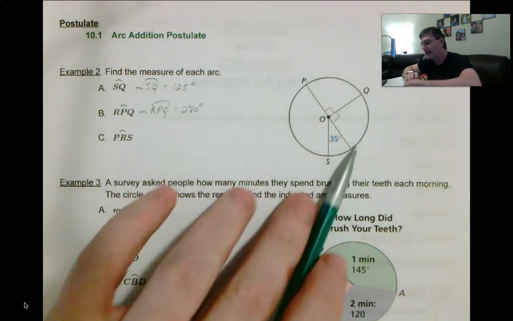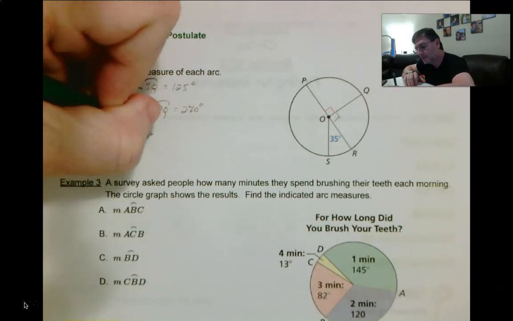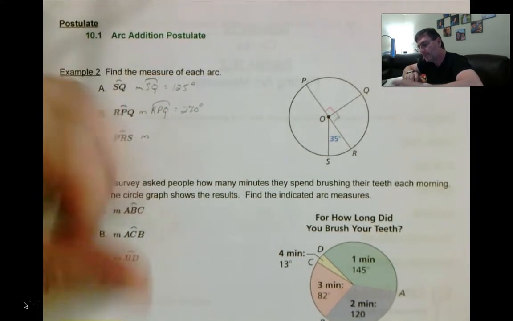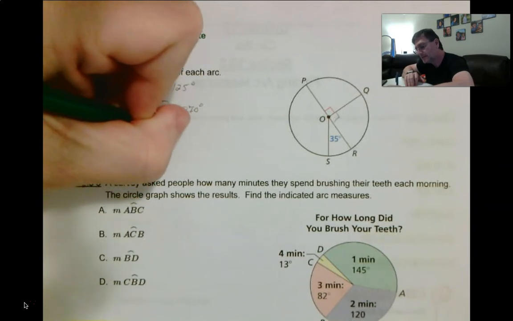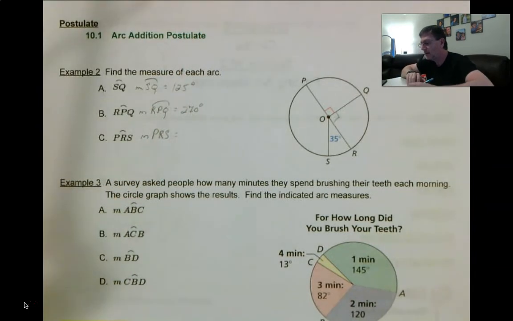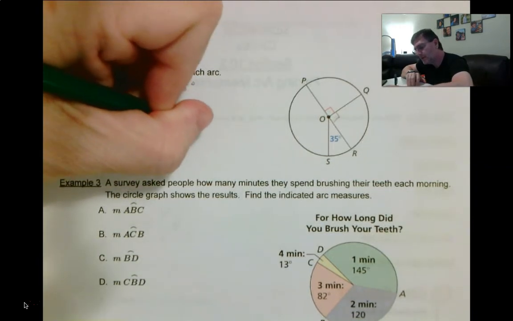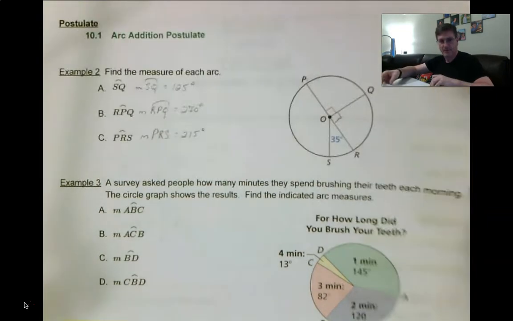So 180 plus 35, measure of arc PRS is equal to 180 plus 35, 215 degrees. All right, example 3.